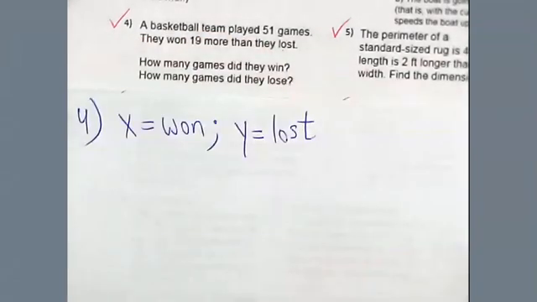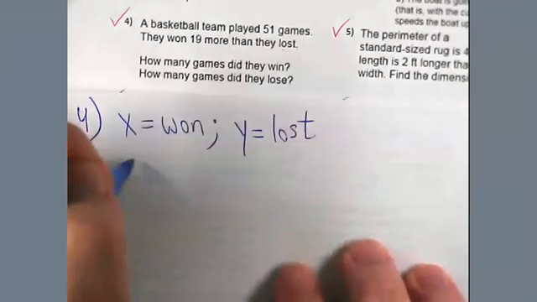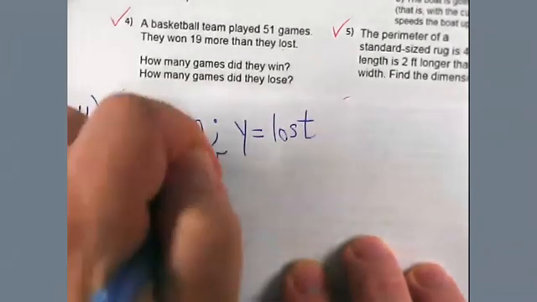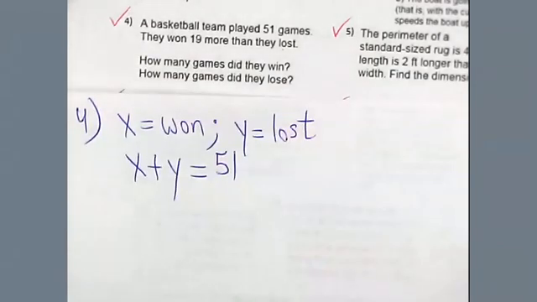We'll let x equal the number of games won, and we'll let y equal the number of games lost. Now, together, the basketball team played 51 games. So together means addition. So our first equation is x plus y equals 51.